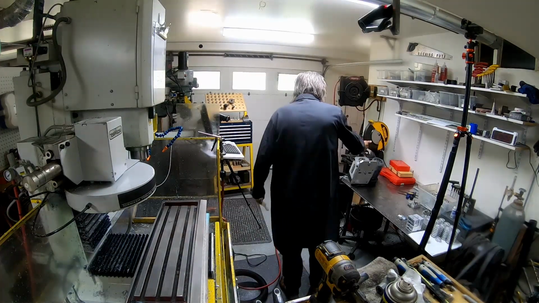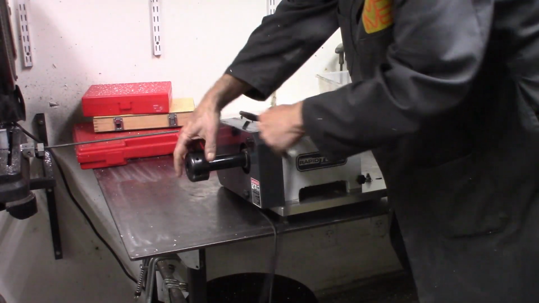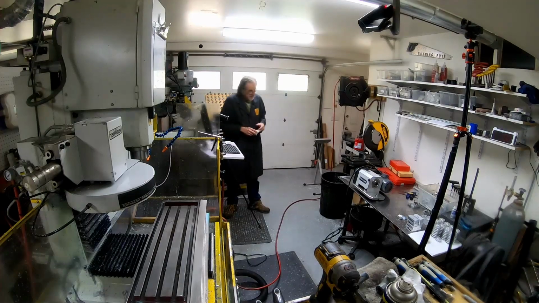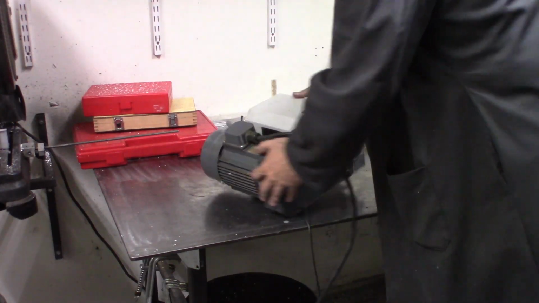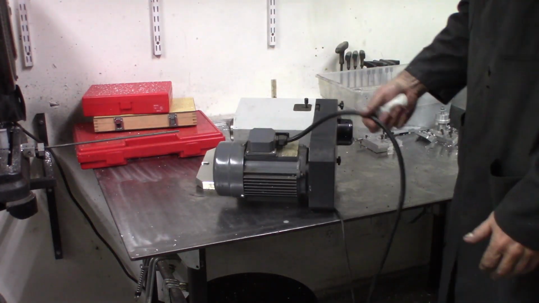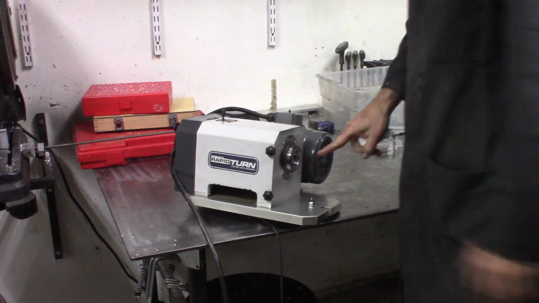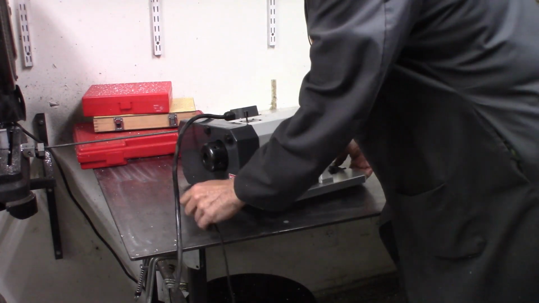So here's the RapidTurn. It's got a motor in the back and a 5C collet.